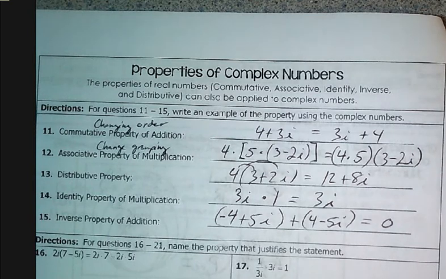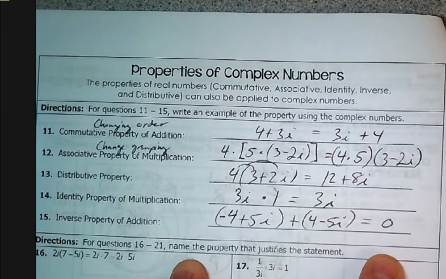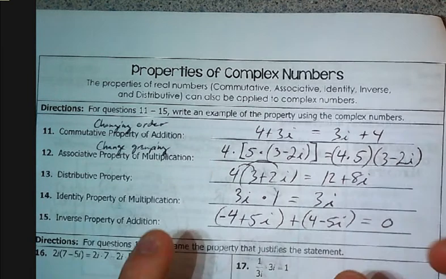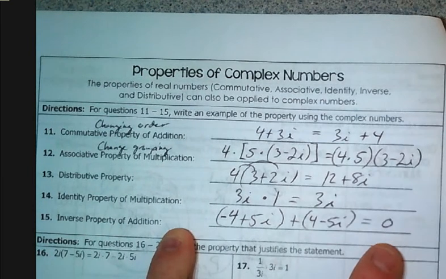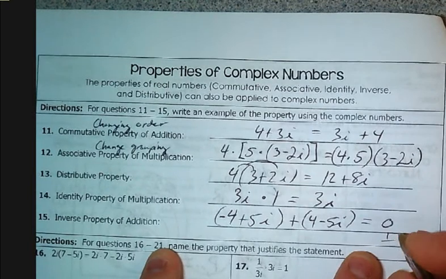What if this was the multiplicative inverse? You'd have to get 1. So let's say I did 1/4 times the number equals 1. What would that number be? 1/4 times what equals 1? 4/1. Reciprocals.